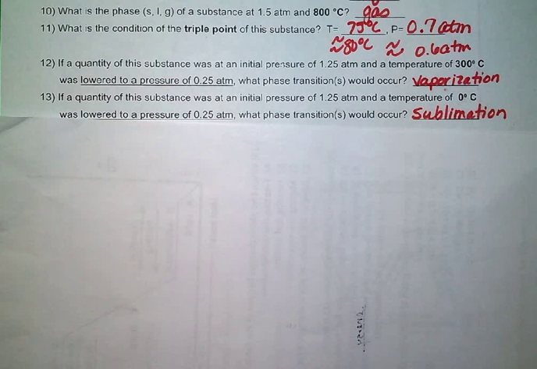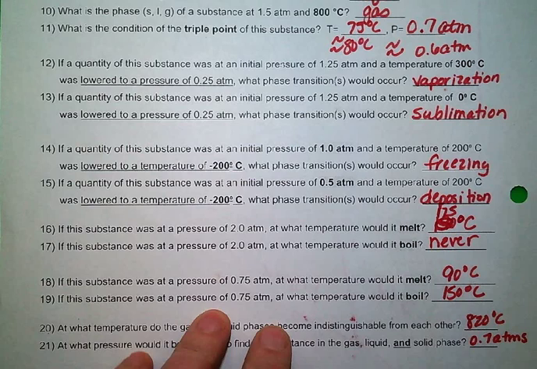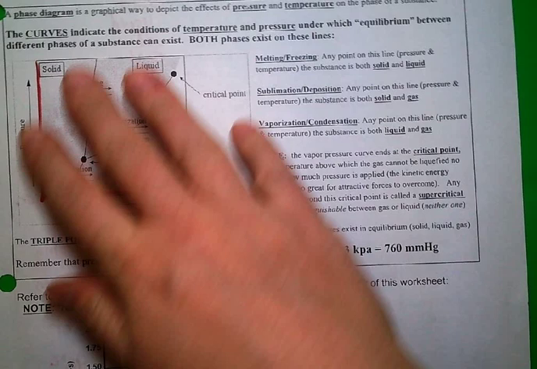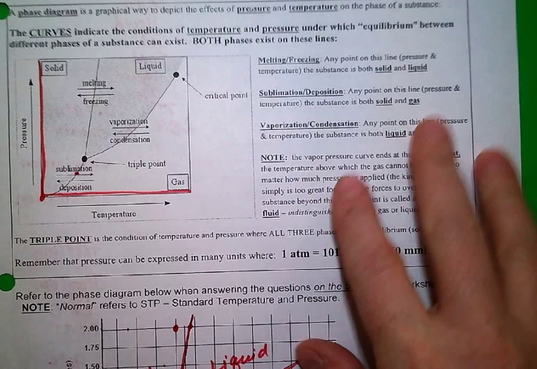All right, part 2 of the phase diagram worksheet. We're just going to go over the answers and look at it. Part 1 actually went through number 11, so we're going to start with number 12.